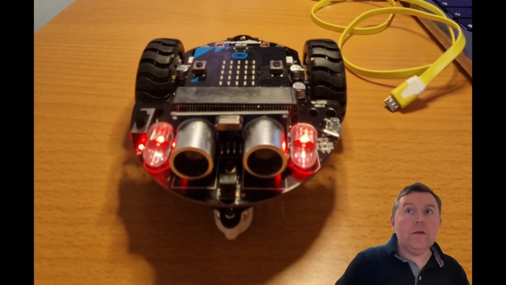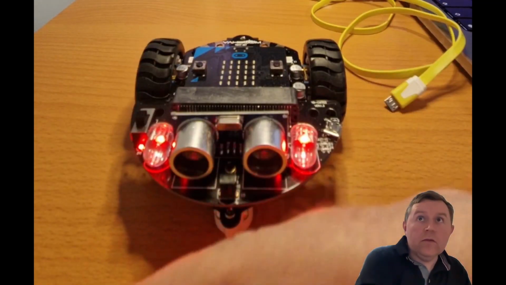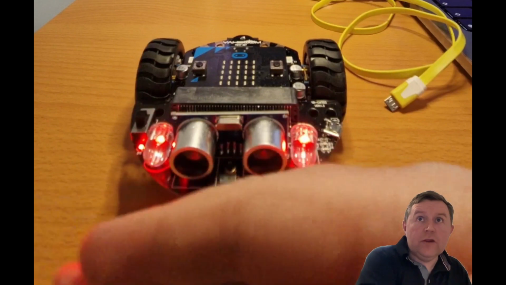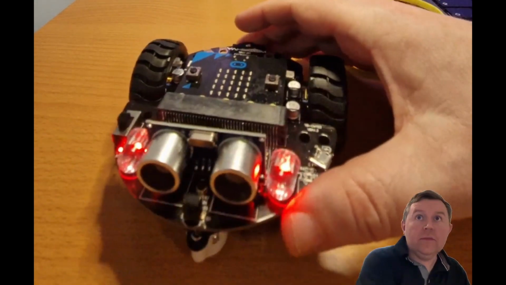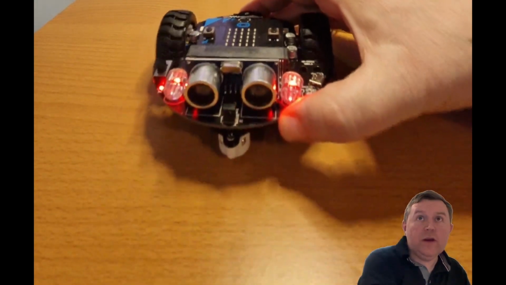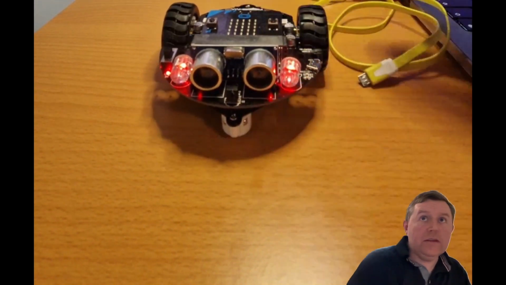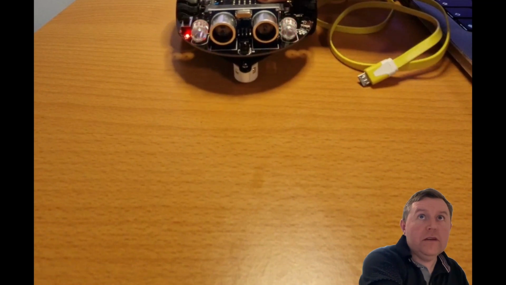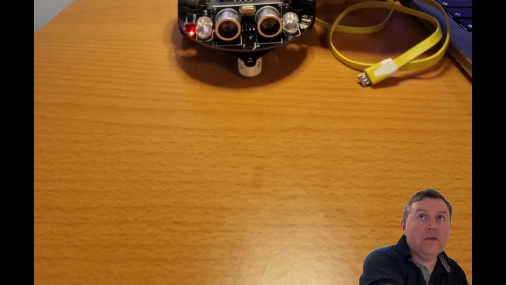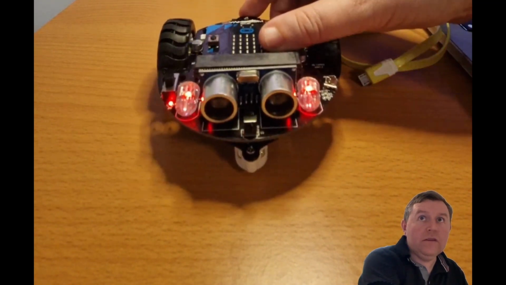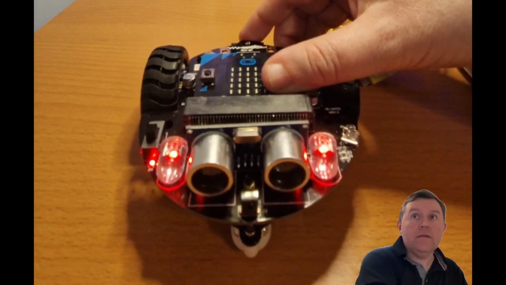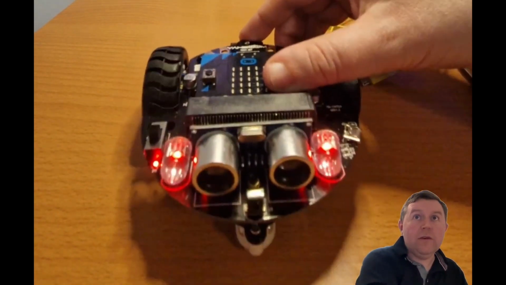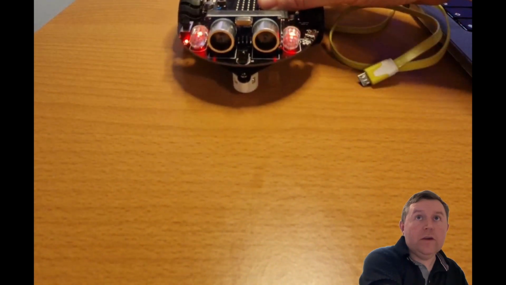Okay, if you downloaded correctly, the light should get more intense the closer your hand or an object is. If I put it here, it's closer. If I move it back, it should get less and less intense until eventually they go off. And of course, if I move it forward again, you can see the lights get brighter and brighter. Give that one a go and see if you can get that to work.